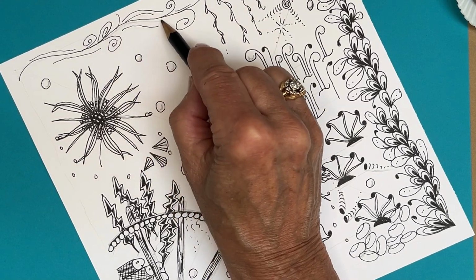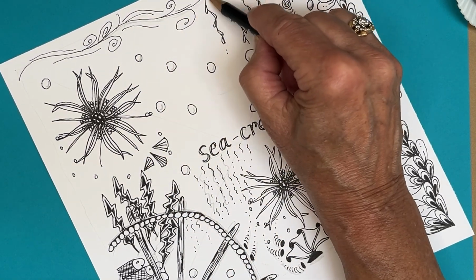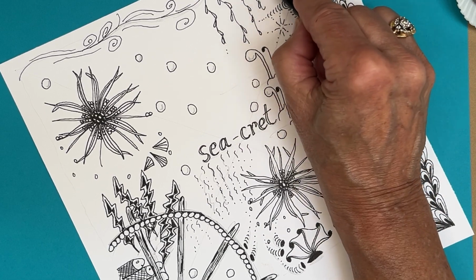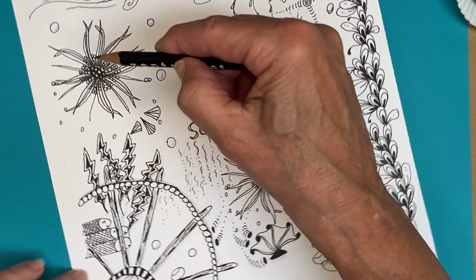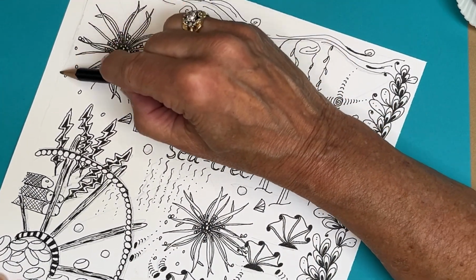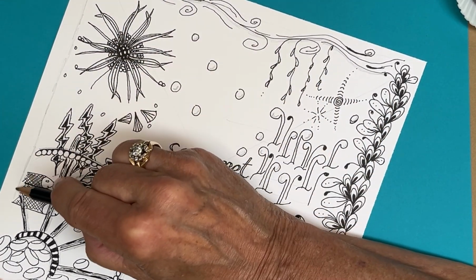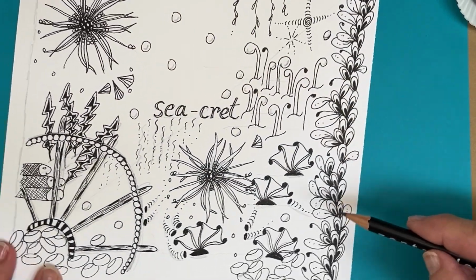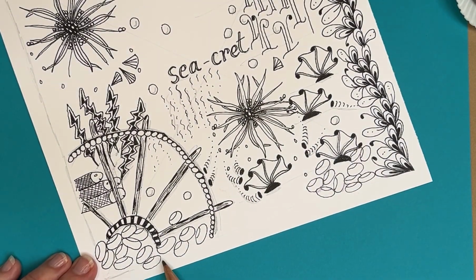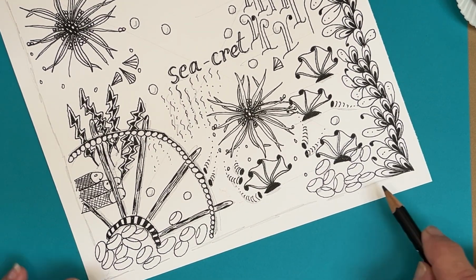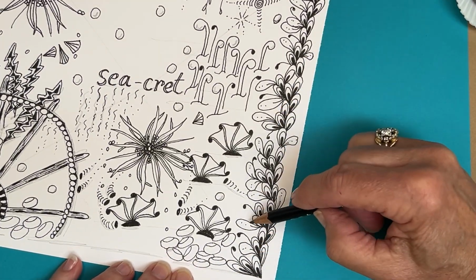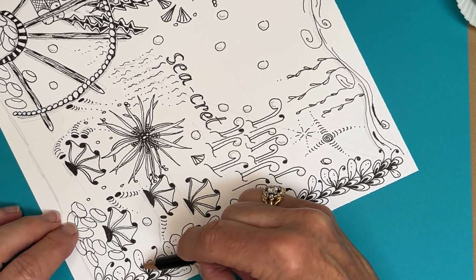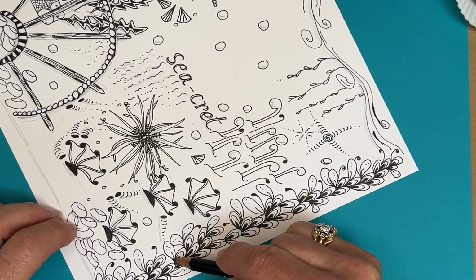And I'd like to, under the sea, on the outside border, I'd like to add a little along there. And I'm going to go around this in just a minute with my pen. But since I'm doing shading, I'm going to get a little on here right now. I'm going to get a little on the flux part of this pattern.